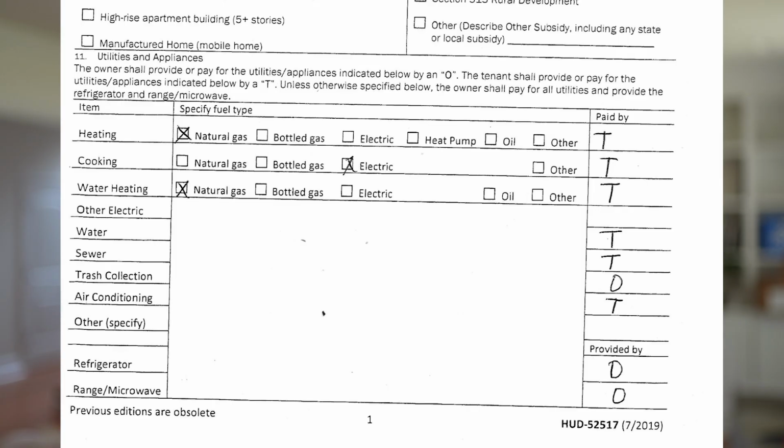Now pay close attention here. You got to get this right, or you're going to be paying for things that I don't necessarily think you should. All right, so number 11 at the bottom: the owner shall provide or pay for the utilities and appliances indicated by O. The tenant shall provide or pay for utilities and appliances indicated by T. All right, so look, heating, natural gas.